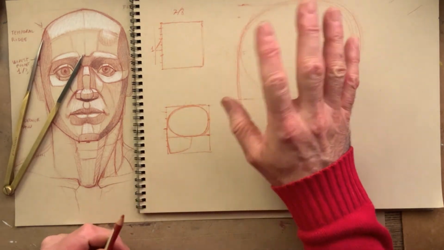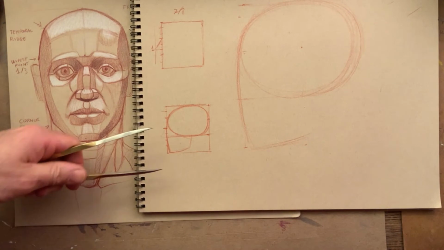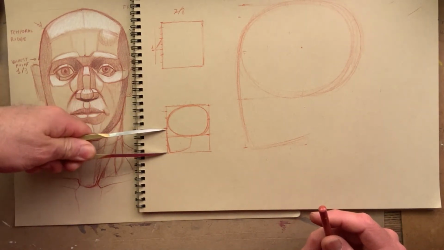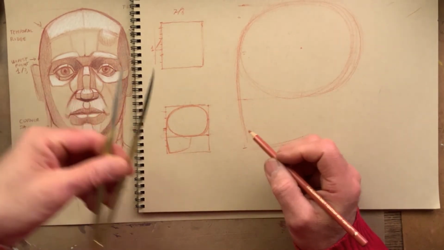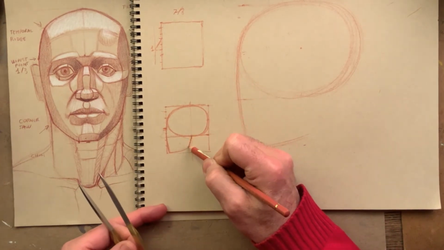And I'm going to send you all the chart with all the measurements, right? So you're going to have all these measurements available to you. So take this half a head, right? Take this measurement here and then put it here. And that's where the jaw is.